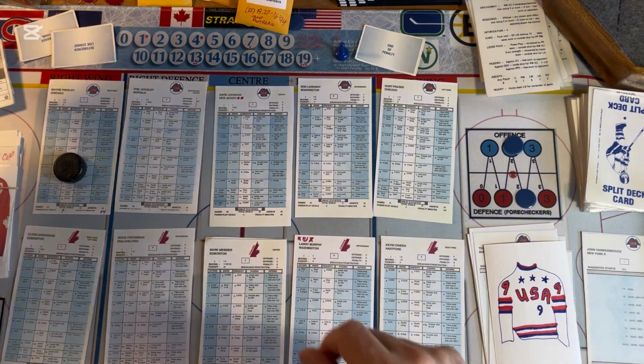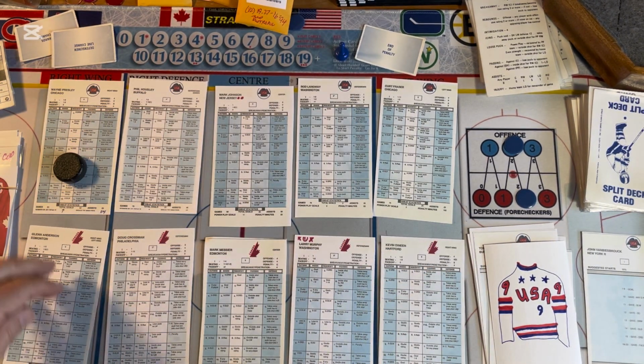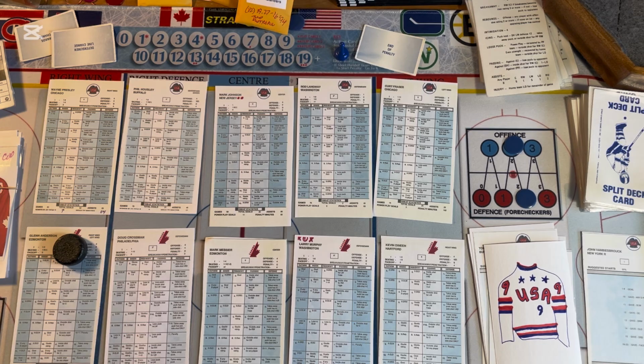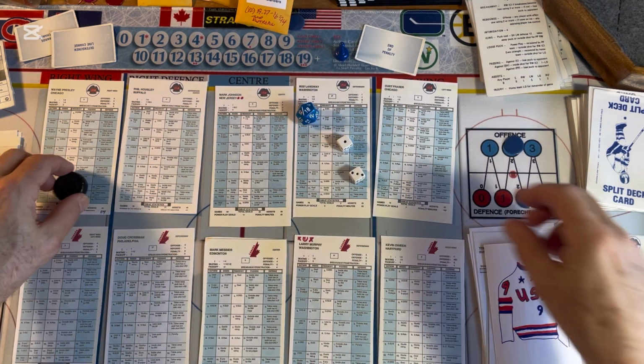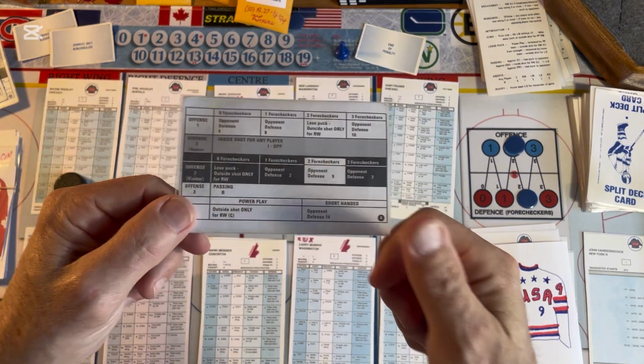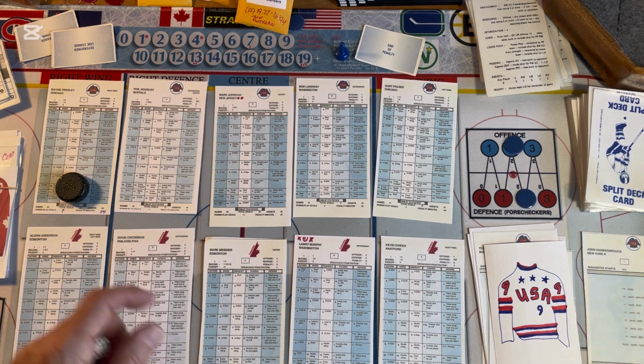And here comes Wayne Presley for the U.S. Opponent defense, 8. Glenn Anderson's going to take it away. He has an outside shot. It's a 4. He's going to lose it over to the right winger, so Presley brings it right back out. Inside shot, any player. Teammate opposition. This one is going to go inside to Mark Johnson.